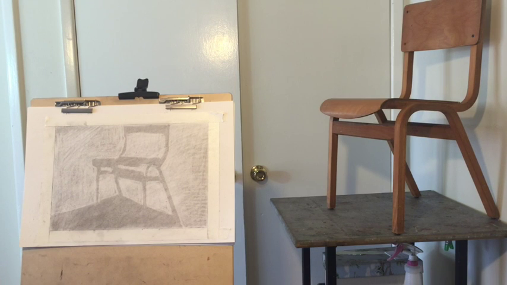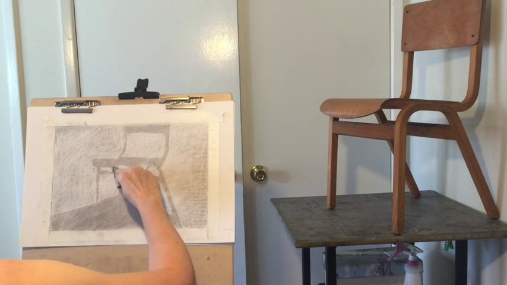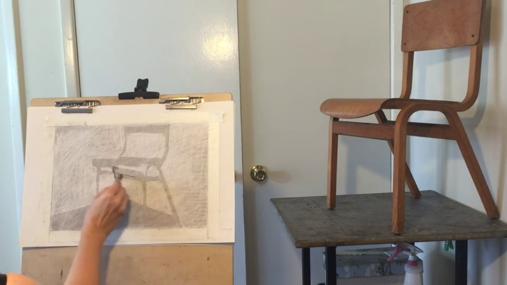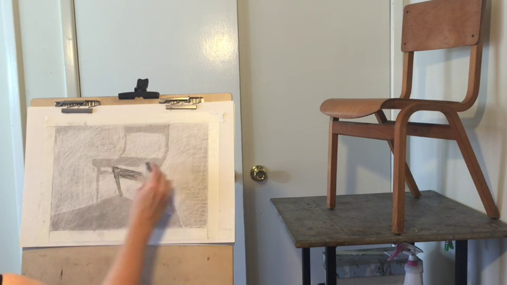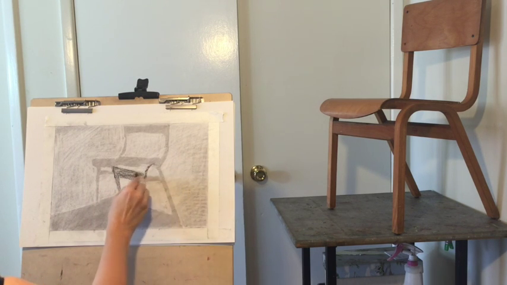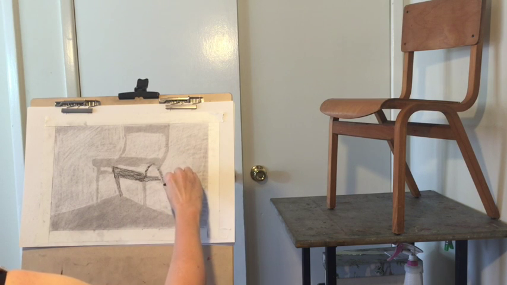All right, I'm going to take my vine again, and now I'm just going to kind of darken up some of my negative shapes here so you can see them, or these are my positive shapes that I'm darkening so you can see them a little bit better.